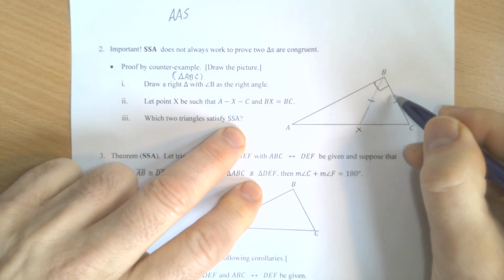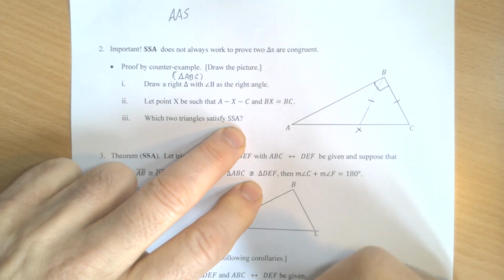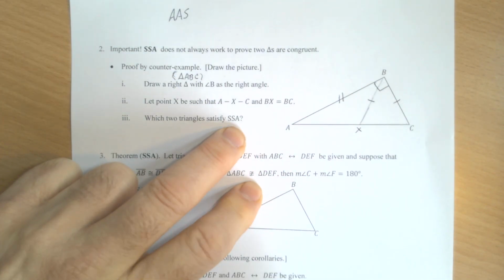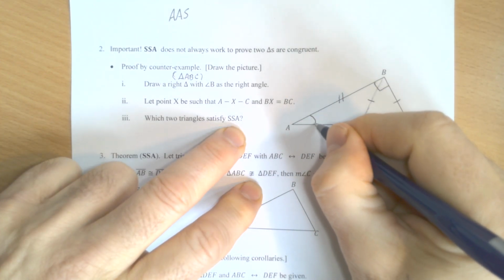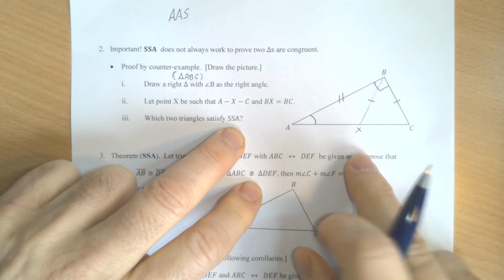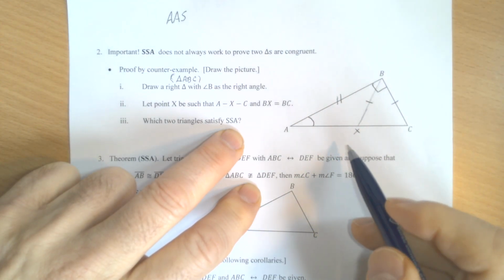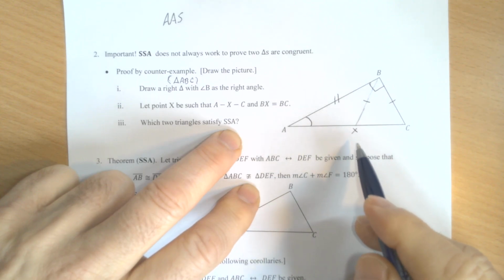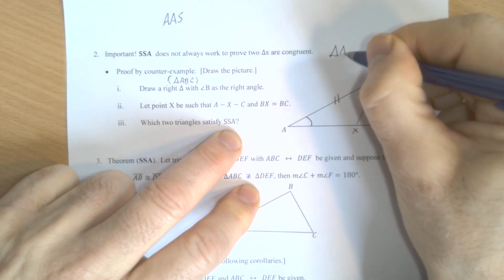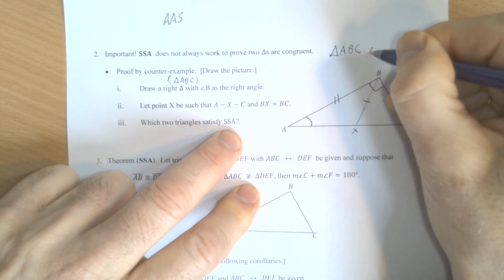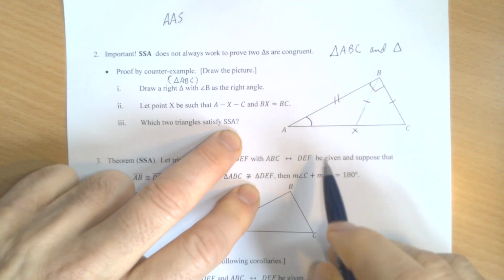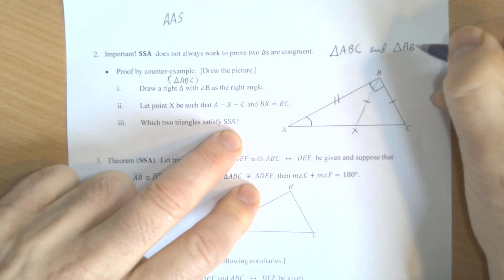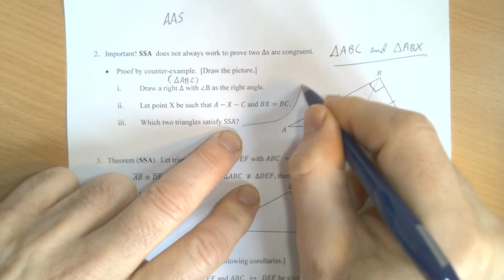Well, this side is the same as this side in length, and if they both use this side, and then they both share this angle, that means we have two triangles that satisfy side-side-angle, SSA, but they are certainly not congruent to each other. We have triangle ABC and triangle ABX.